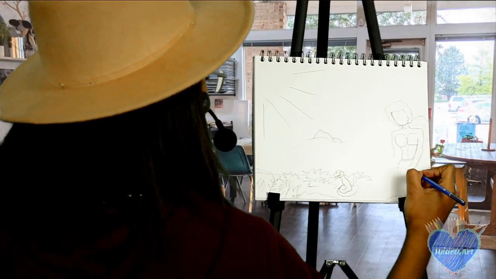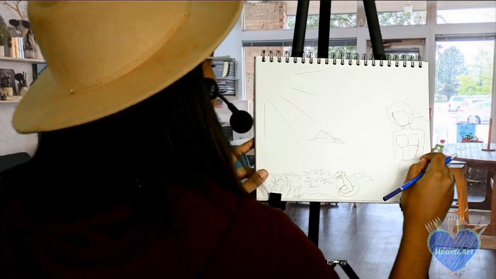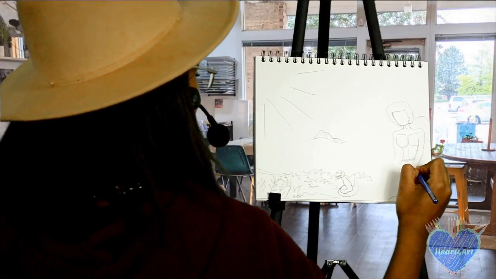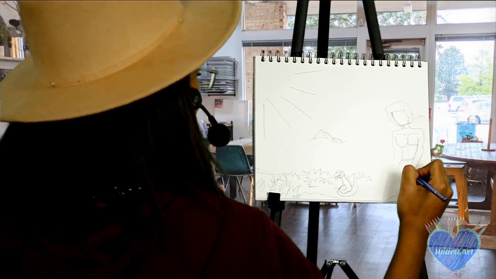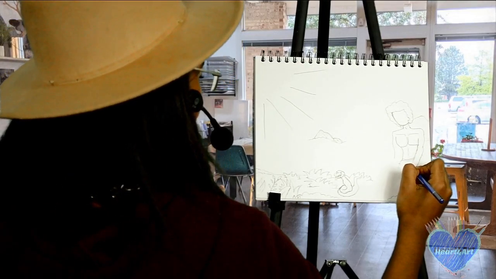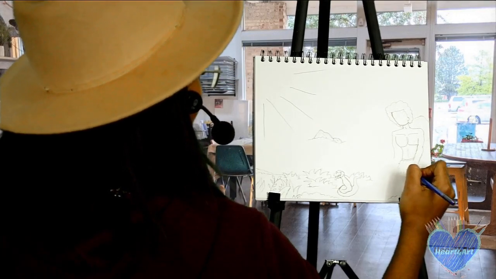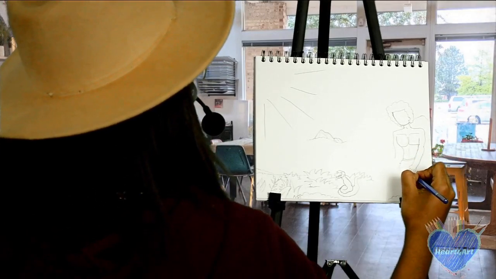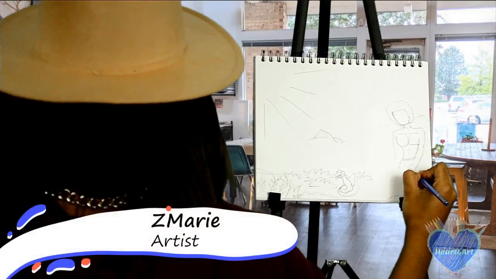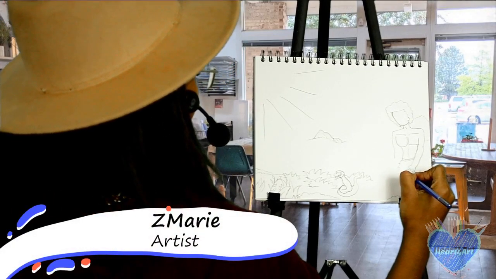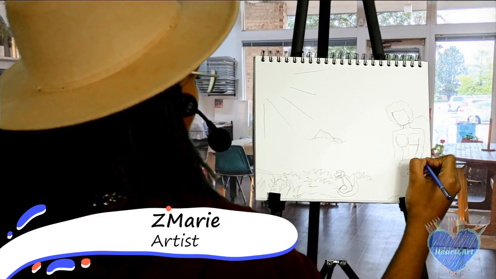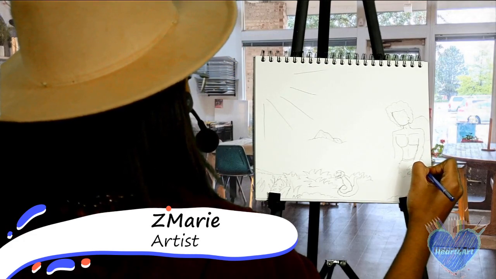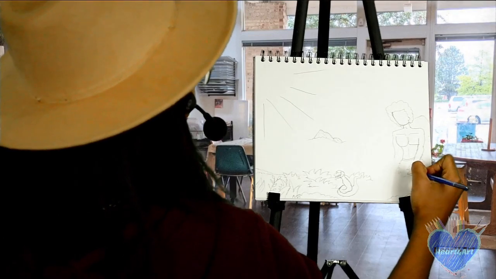1, 2, 3. I'm going to bring his hands together a little more. Or 5. Okay, trying to make sure I give him 5 fingers. Okay, so I'm gonna go ahead and finish drawing the clothing around. Okay.